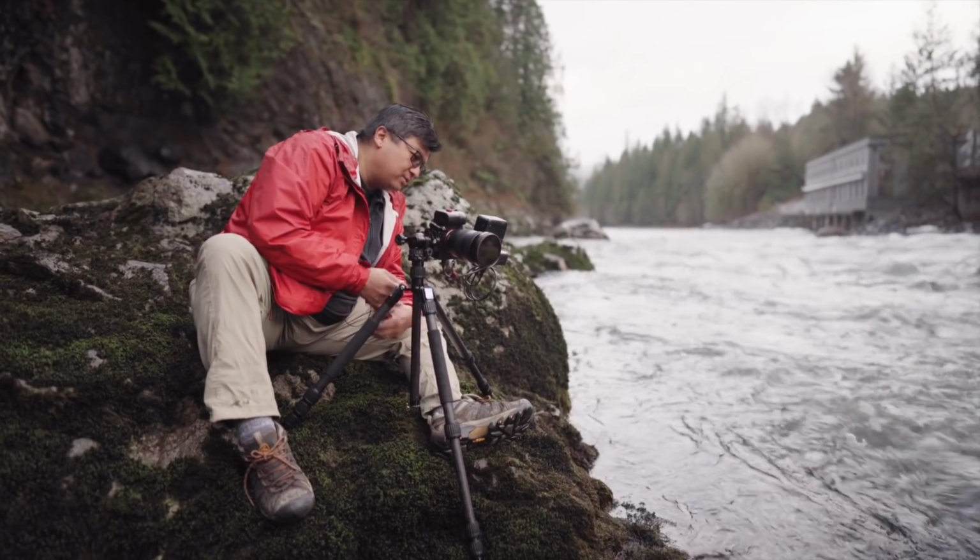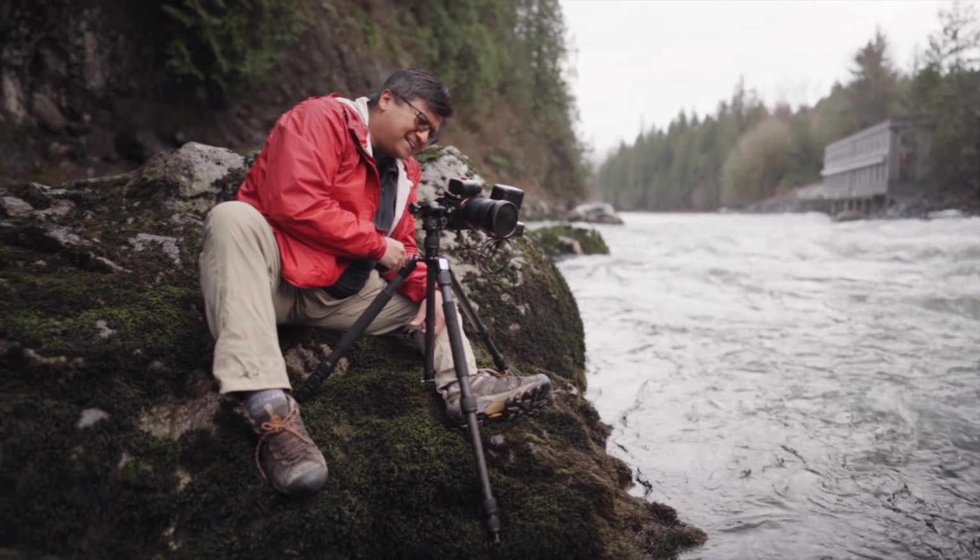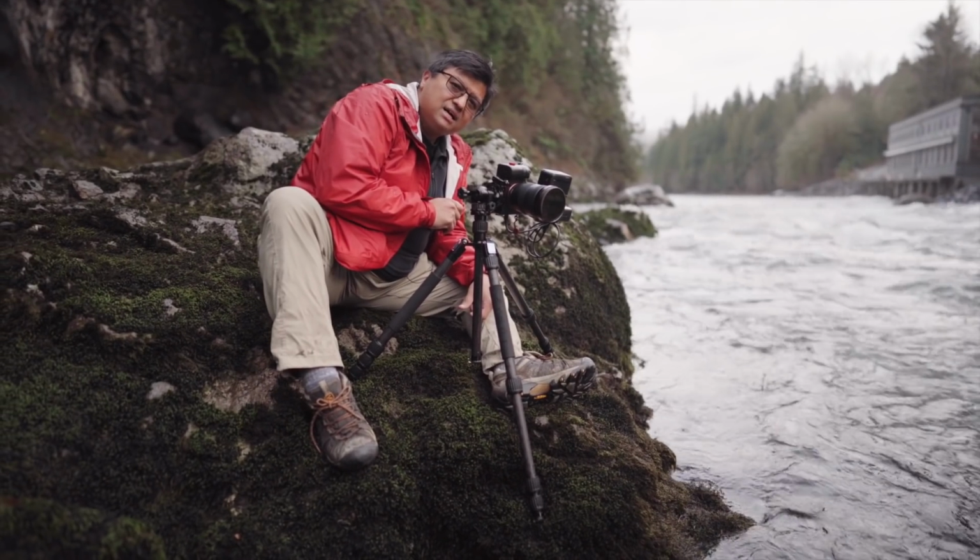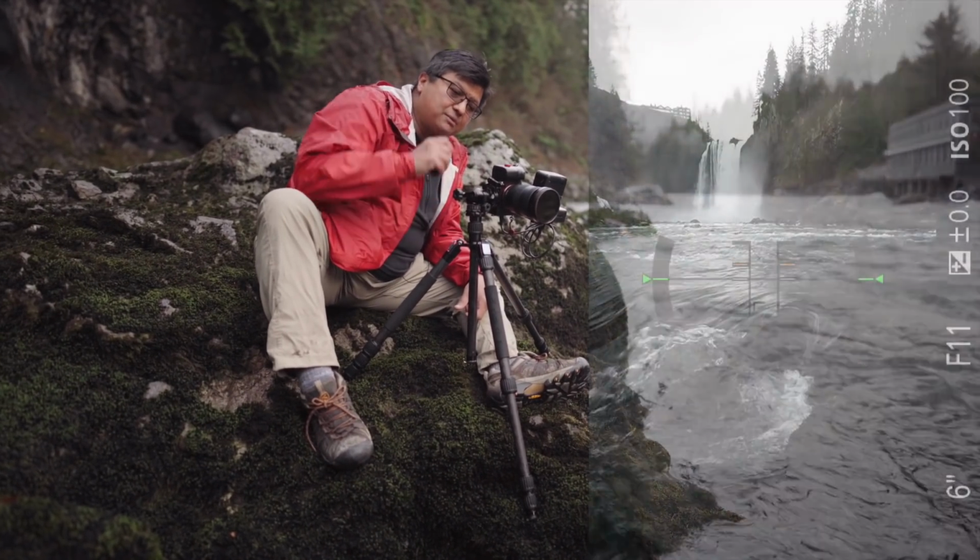I'm going to take a picture now. I'm at about 8 seconds, f11, ISO 100. Let's see how the shot turns out.